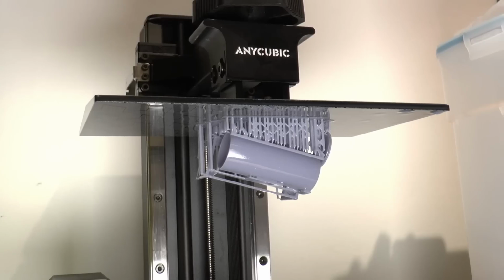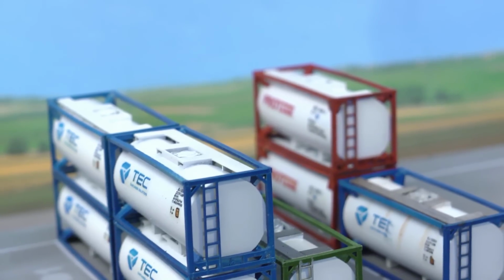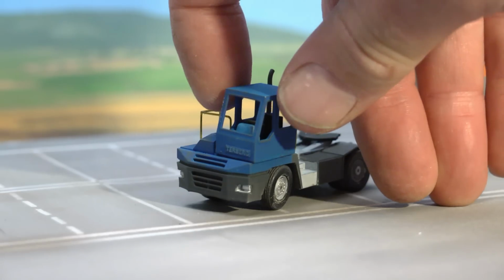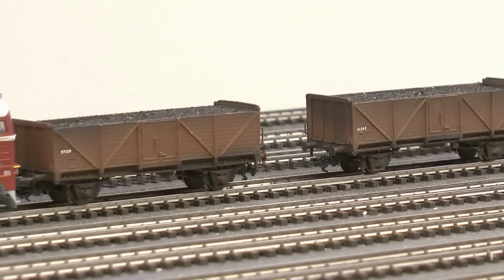In this video, we're presenting new 3D models, news and updates for 3D printing for the model railroad.